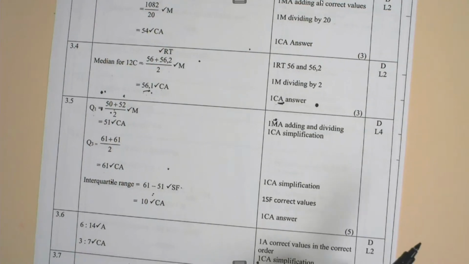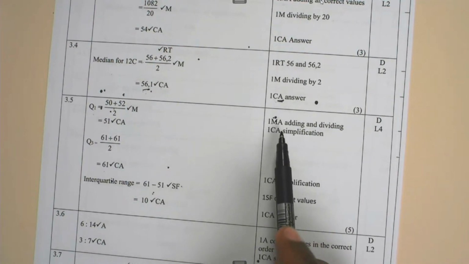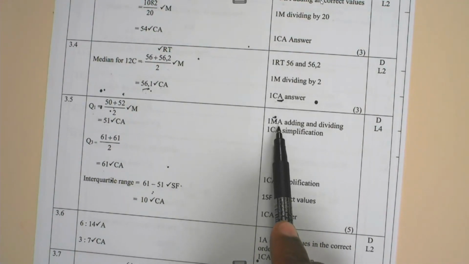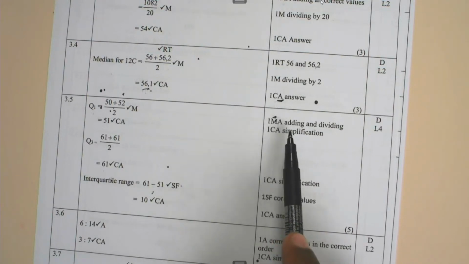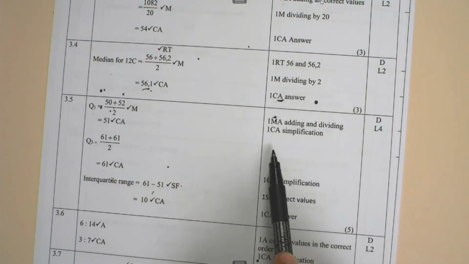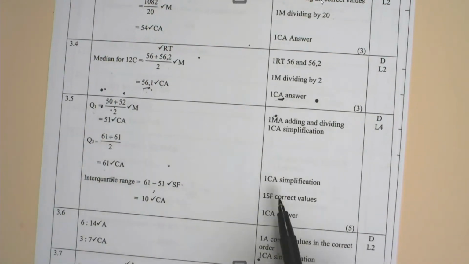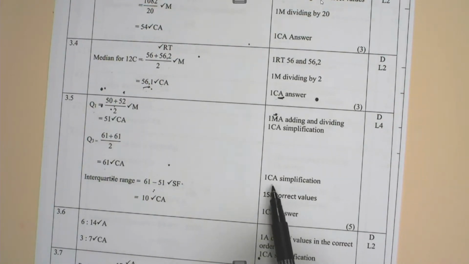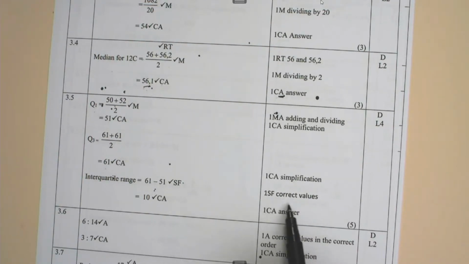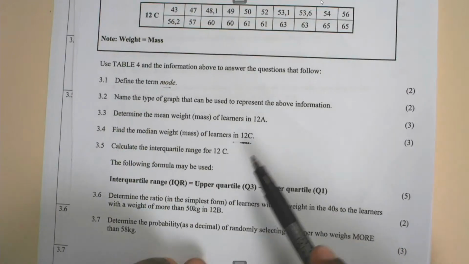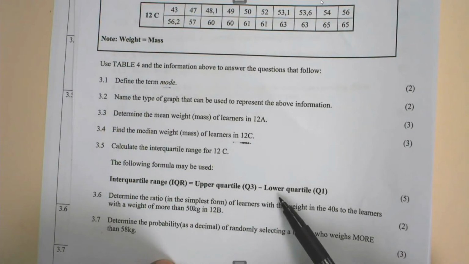Now let's look at the explanation column. It says 1 mark, method with accuracy, adding and dividing. CA for simplification. And then 1 mark for simplification, and then substituting correct values into the formula, which is interquartile range equals upper quartile minus the lower quartile.